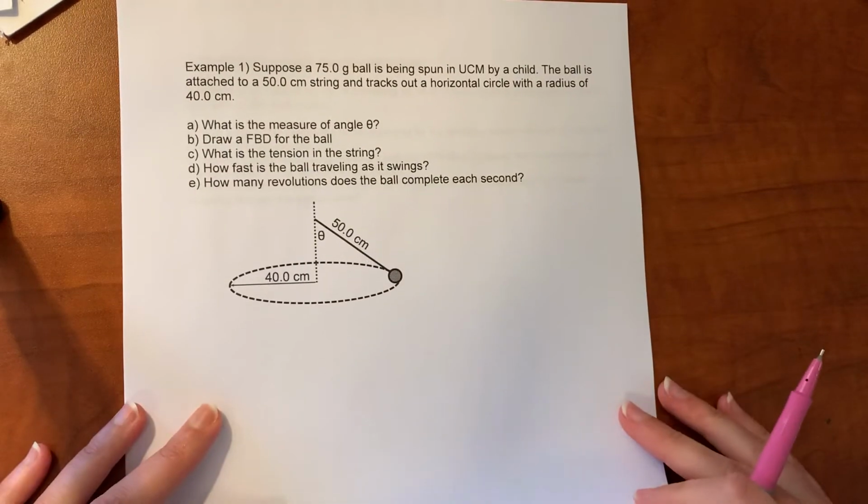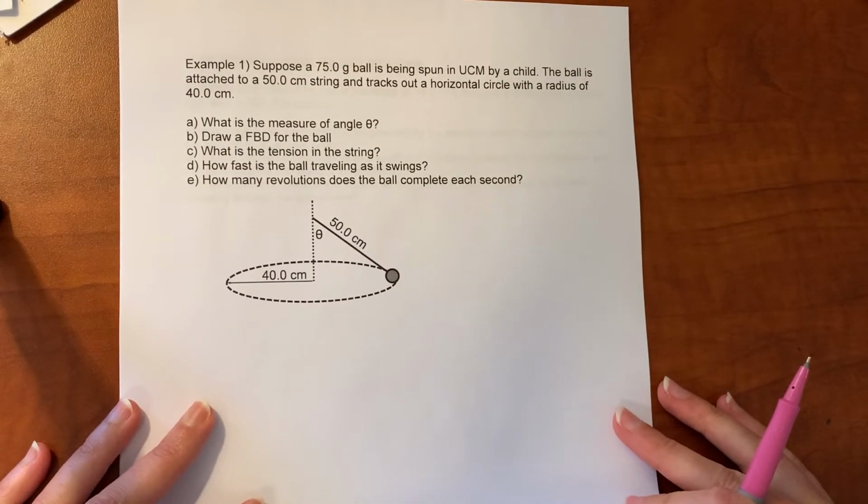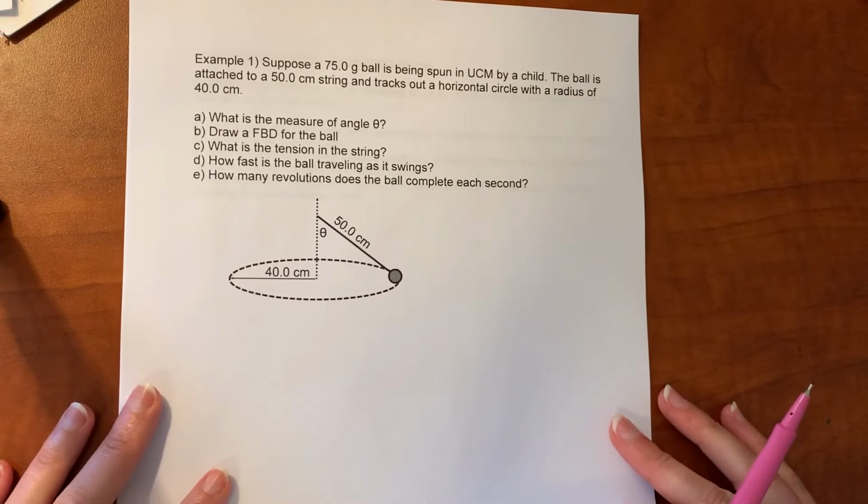In this first example, example 1, we've got a 75-gram ball. It's being spun, undergoing uniform circular motion.